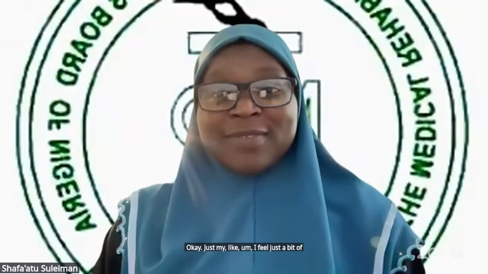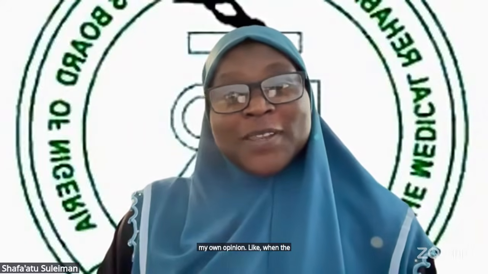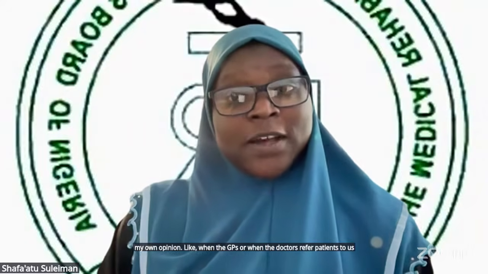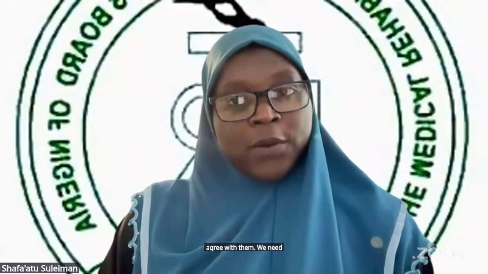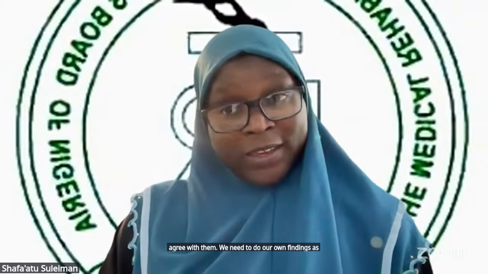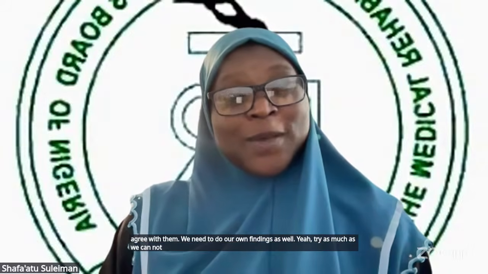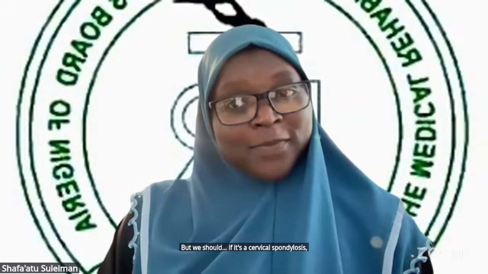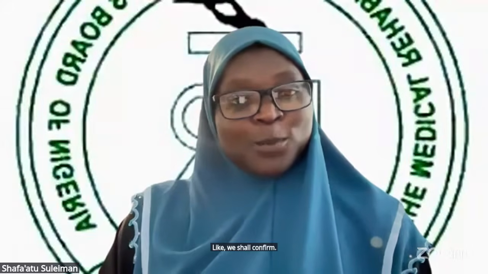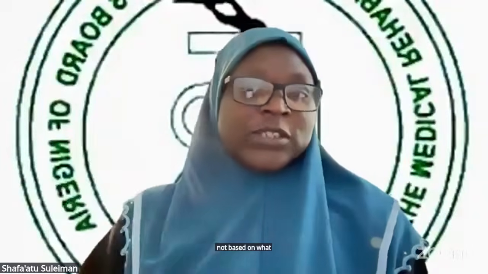Okay. Just a bit of my own opinion: when the GPs or doctors refer patients to us with a diagnosis, we shouldn't just agree with them. We need to do our own findings as well. Try as much as we can not to put financial burden on the patient, but if it's cervical spondylosis, we should confirm, not based only on what the doctors have said to us.